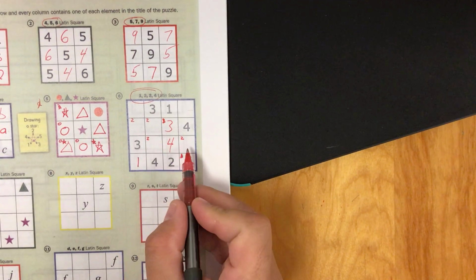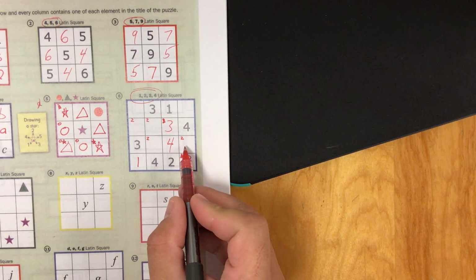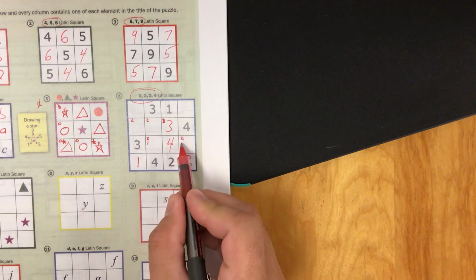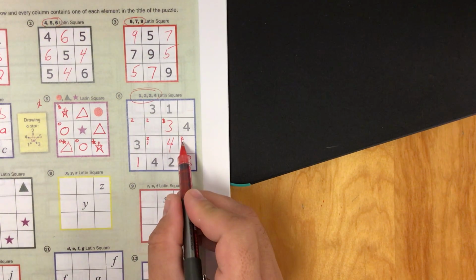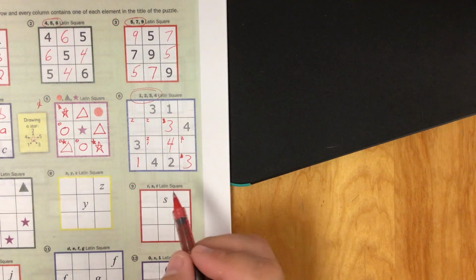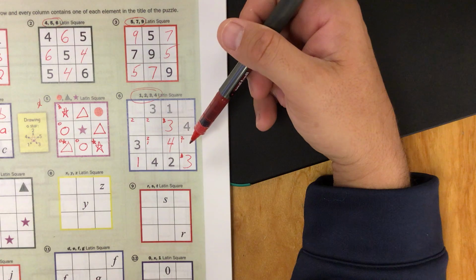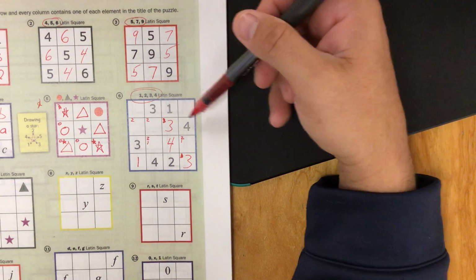These could still be 2 or 2. Let's check the 1s. They also both could be 1s at this point. So we'll put a little note there. This could still be a 2 or a 2 there. Yes. All right. How about this one?